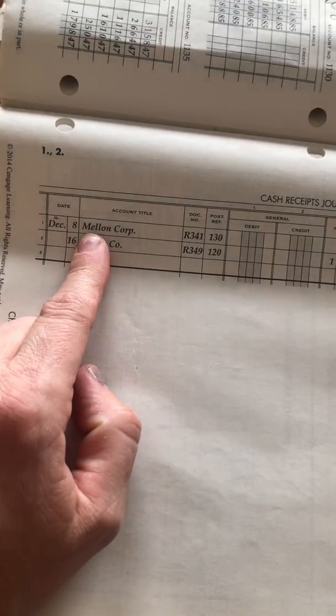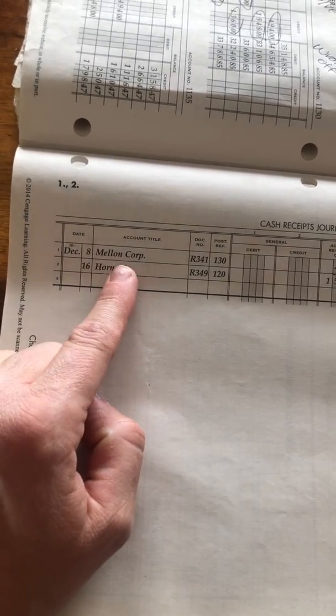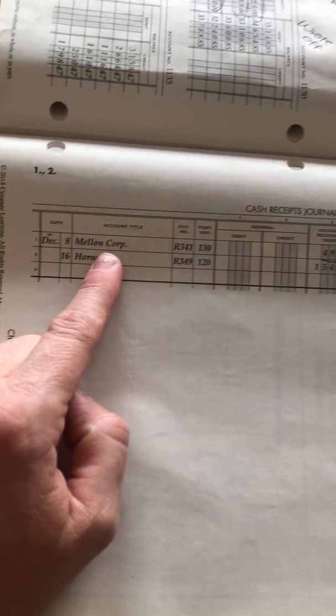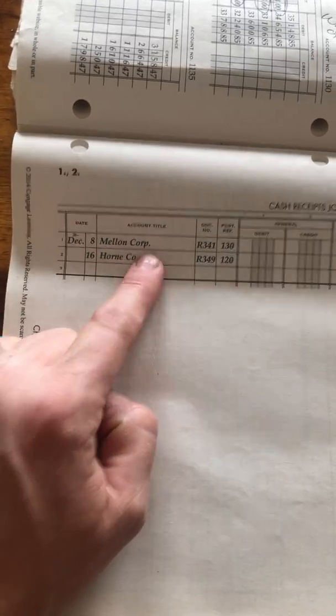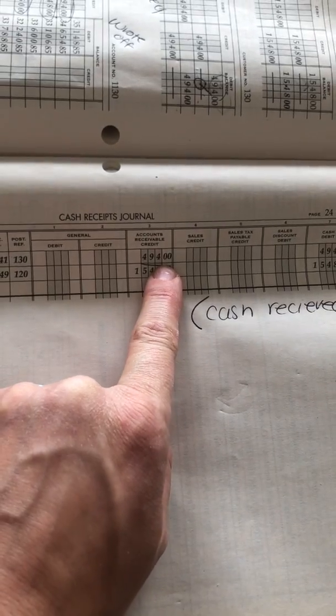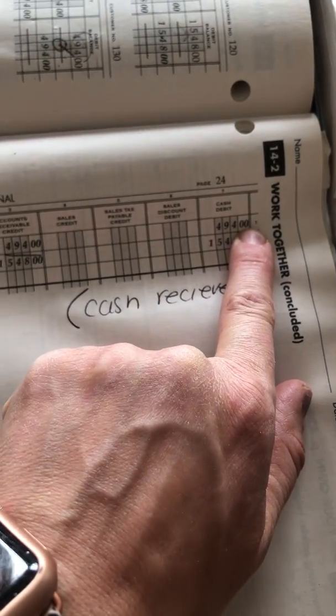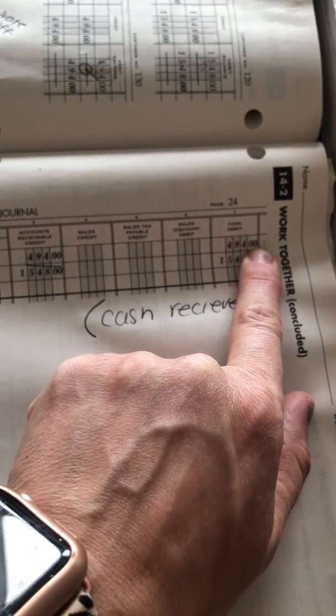But now, one more thing when we reopen it, we received cash, right? So we have to go right in our cash receipts journal because we're getting cash. December 8th, Mellon Corp. It gives you these reference numbers too. Accounts receivable credit for $494. So then our balance is $494, right? Cash debit.